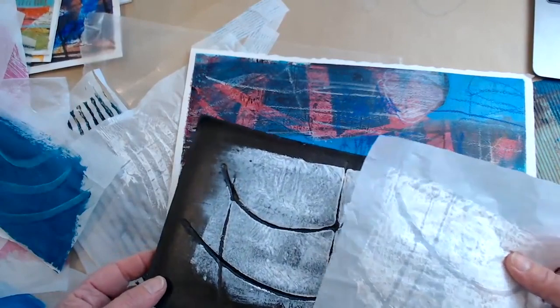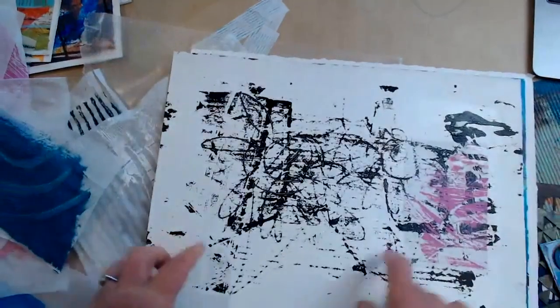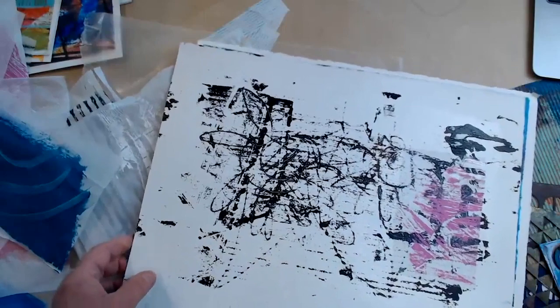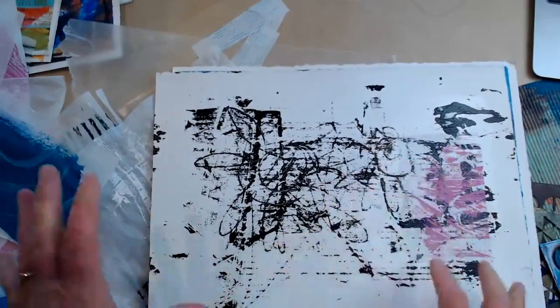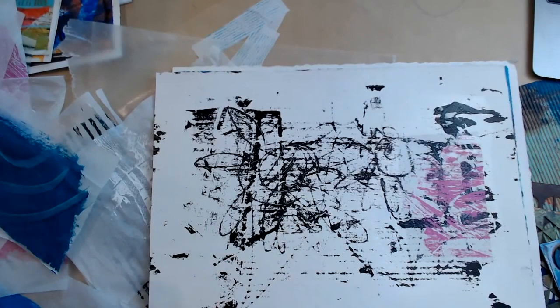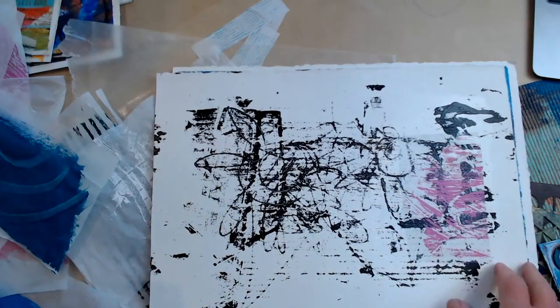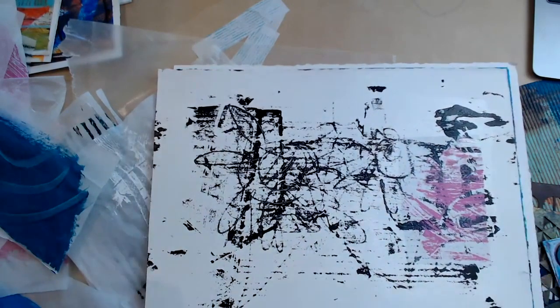So basically I use collage for two things: to enrich a surface, like this one. So here's just the beginnings of a painting, a lot of activity. This was all made with transferring, so I put black paint down on wax paper, drew into it, and then pressed it down. But it's just the beginnings of the piece.